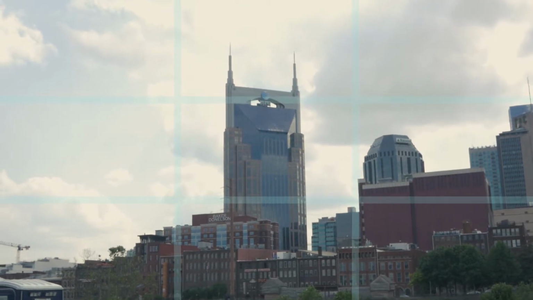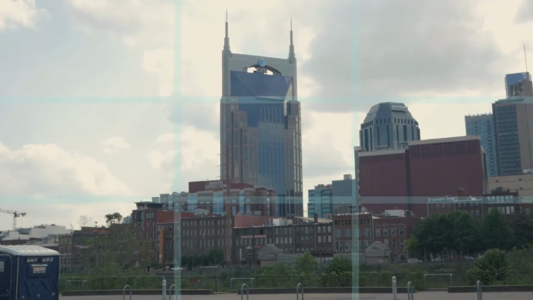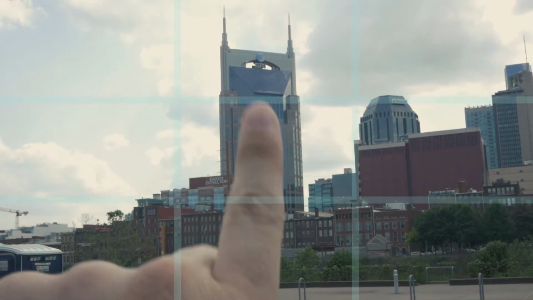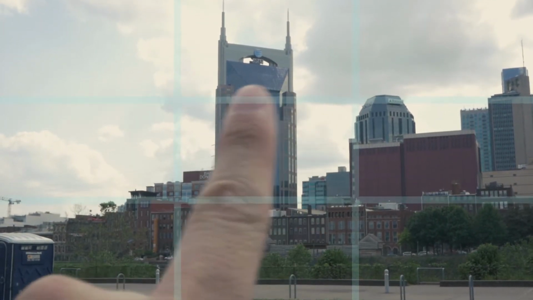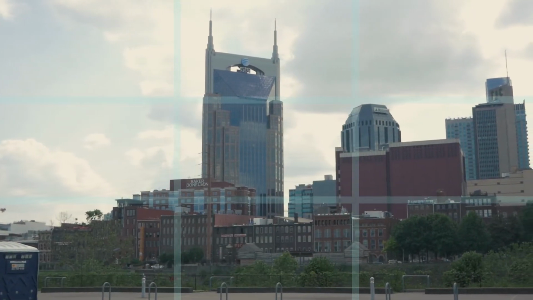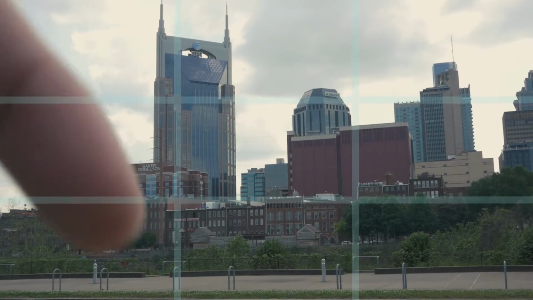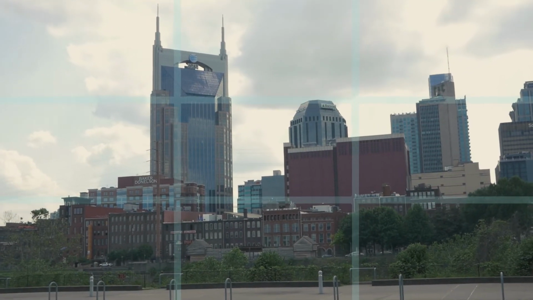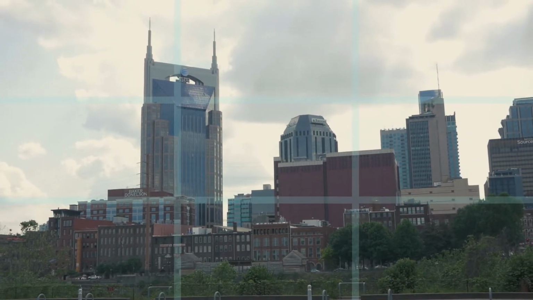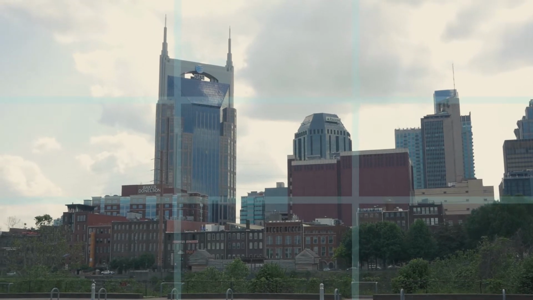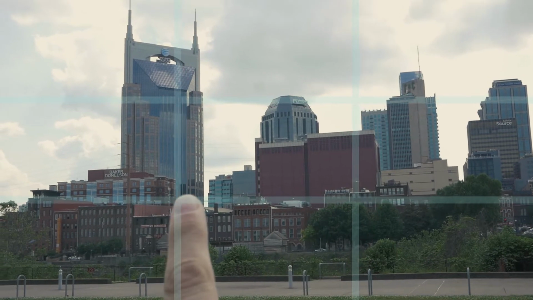So what I would recommend for a building like this is to put its center of balance, or the eyes of its face, if that makes sense, on this top horizon line, and then also scoot this building over to balance it out on the other rule of thirds line right here on the left side. You could also do the right side depending on what you're going for, and that creates a little bit more balance in your shot.